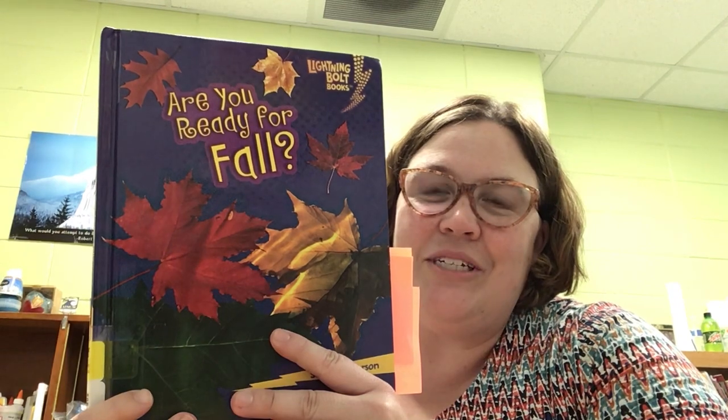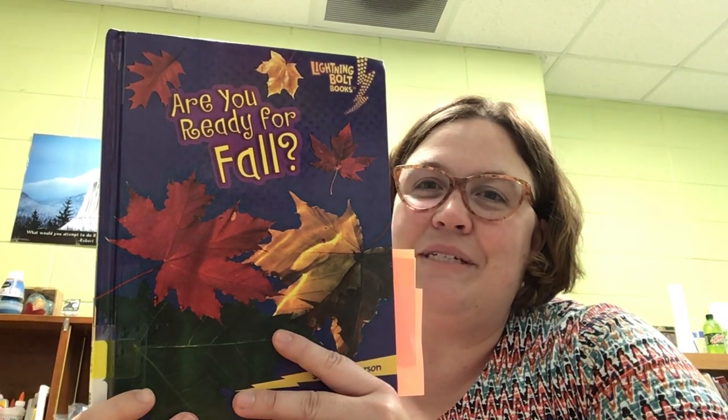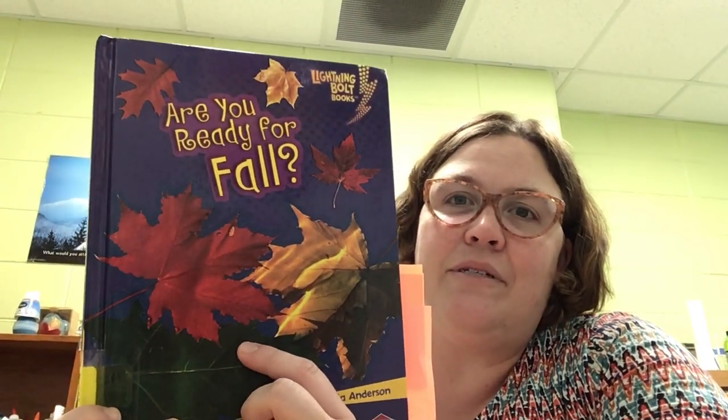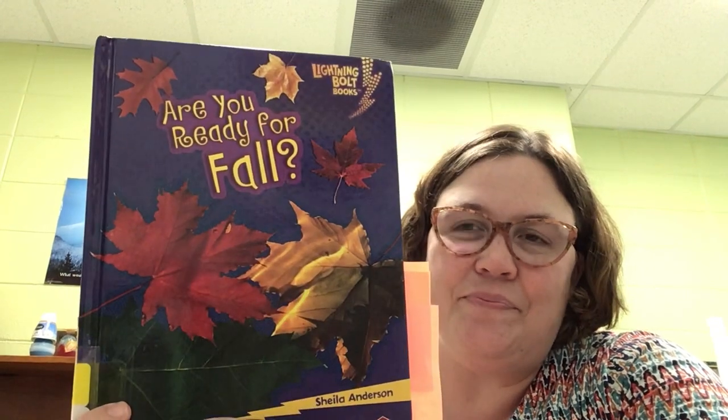So here is our book. It's called Are You Ready for Fall? So you should have already made a prediction on which section of the library this was found in. And it was found in the 500s because it's a book mostly about how animals and plants change and get ready for winter and what happens to them in the fall.